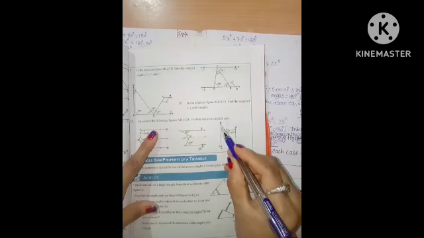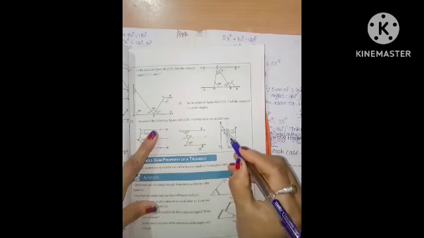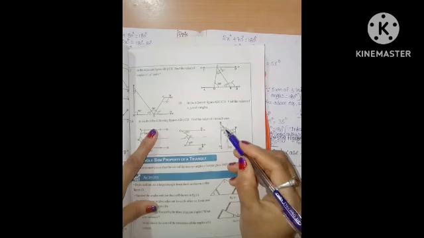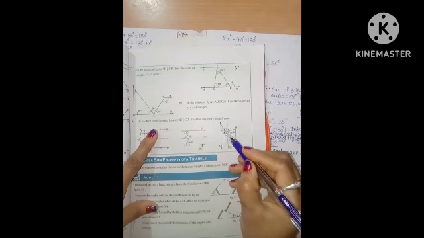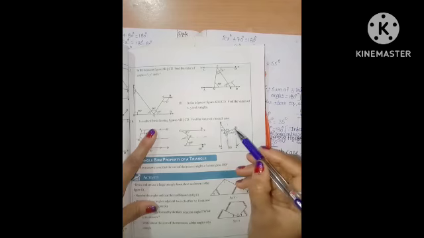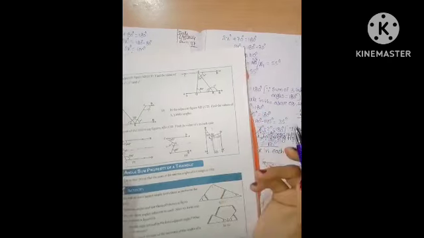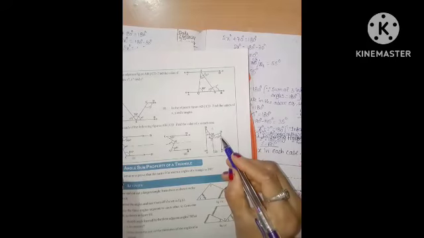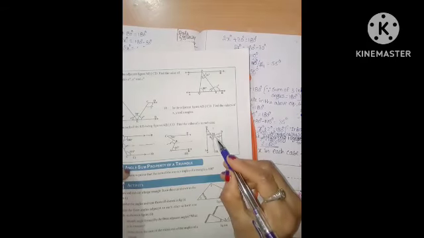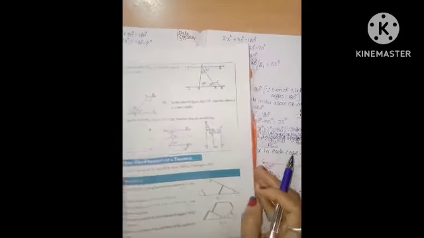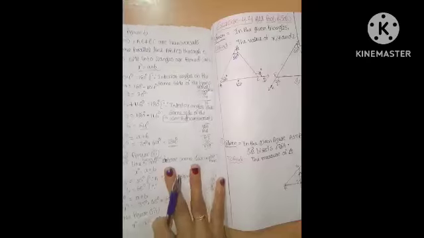These two are on the same side of the transversal. They are interior angles on the same side of the transversal. These two are also on the same side. So interior angles on the same side of the transversal are supplementary. That is the property we are using in the third figure. Which property are we using? Are you understood? Yes.